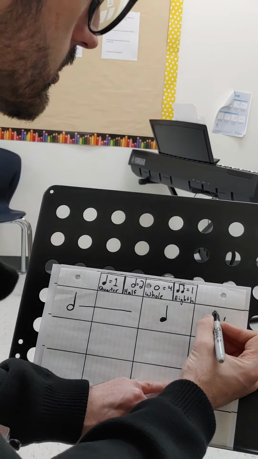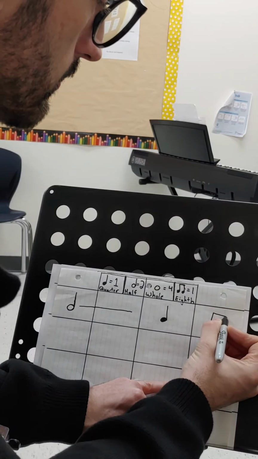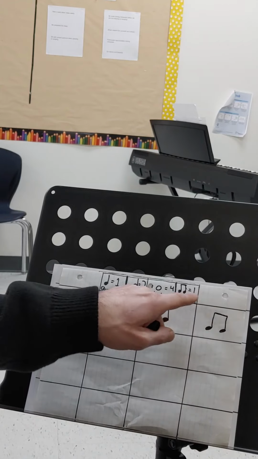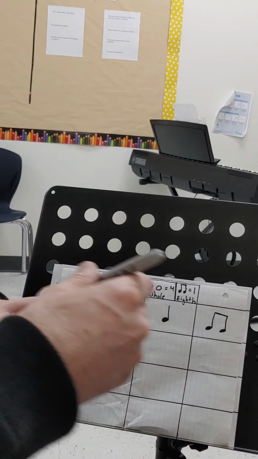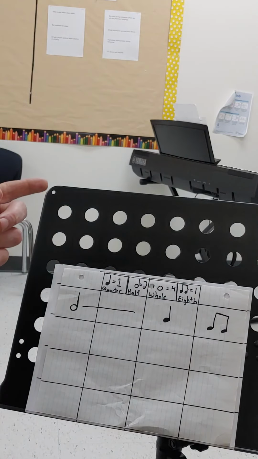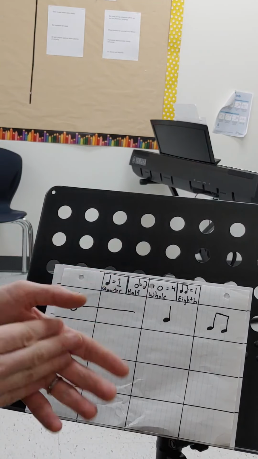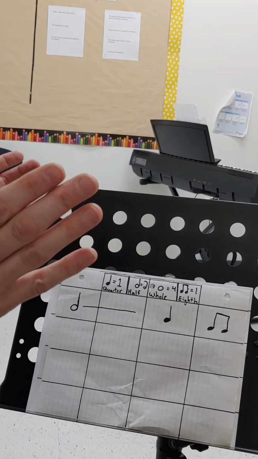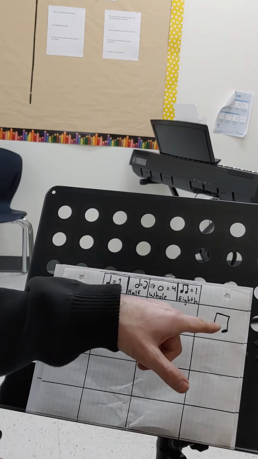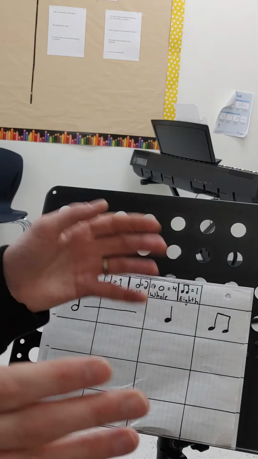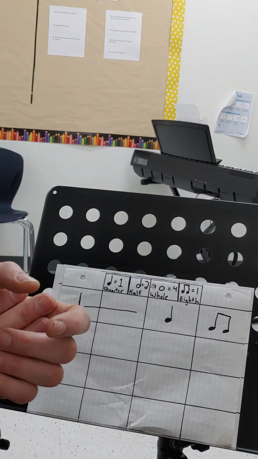But the difference is they're attached here at the top. Now 2 equals 1 beat. Okay, so now this is 4 beats in total. We've got 1, 2, 3, 4, and I've got 2 in this one box because 2 eighth notes equal 1 beat. 1, 2, 3, 4, and.